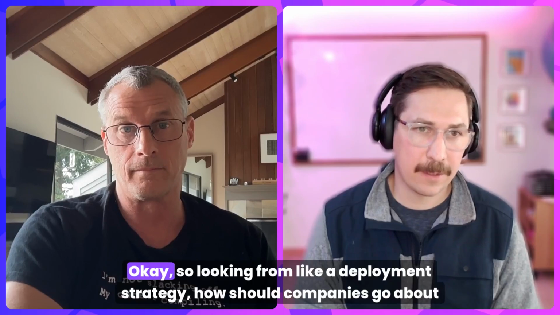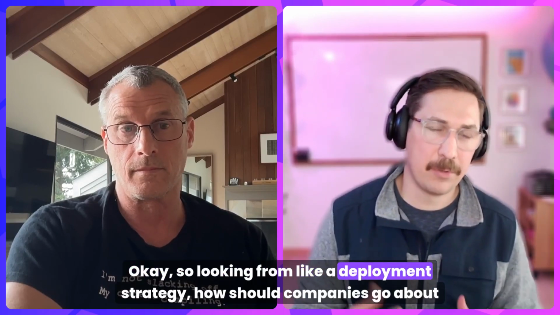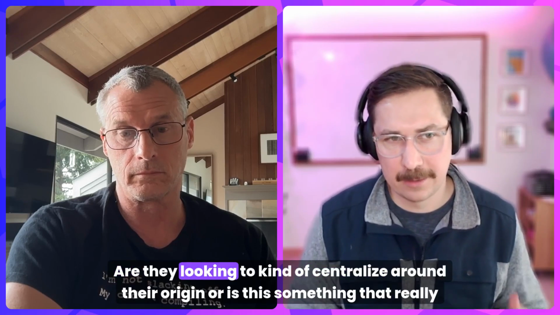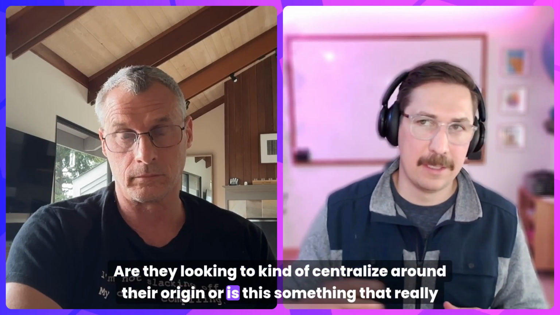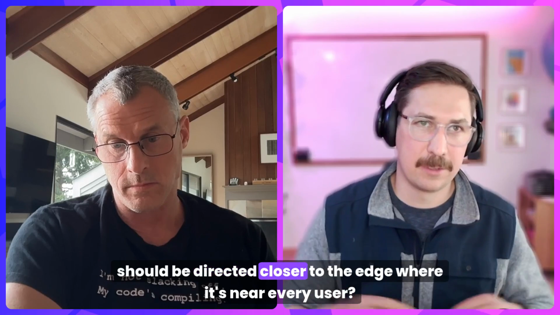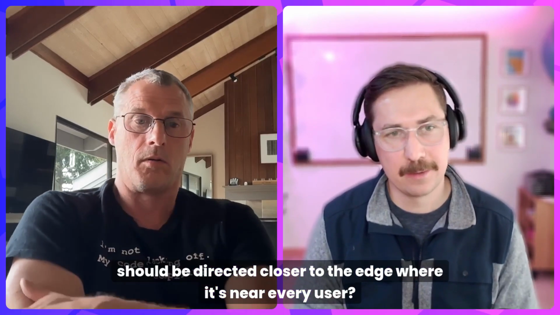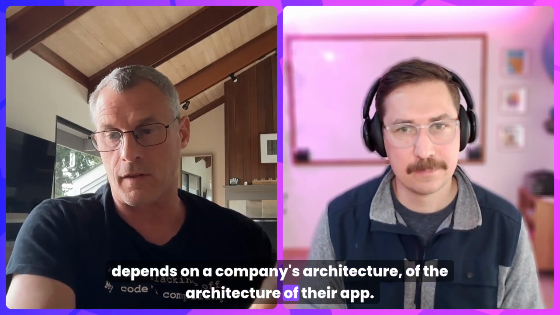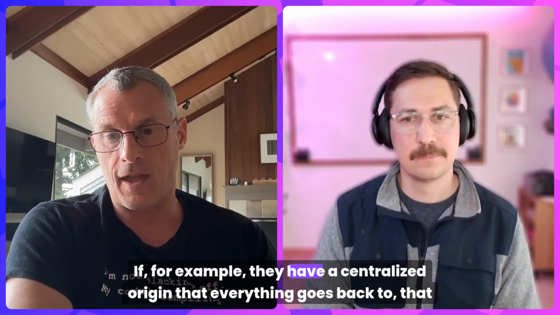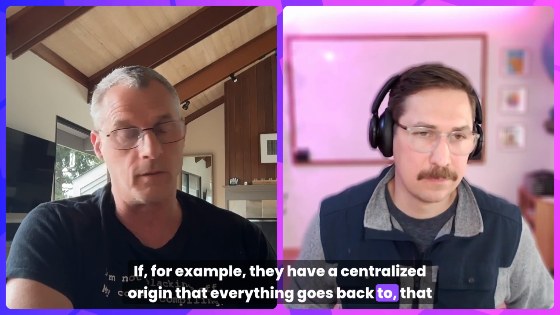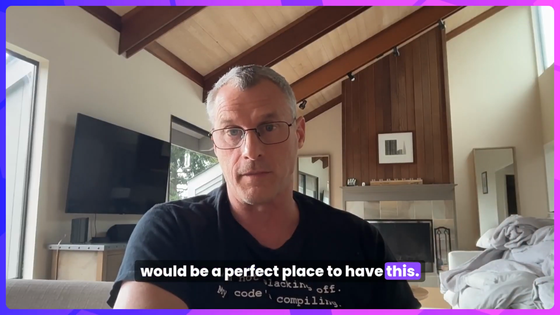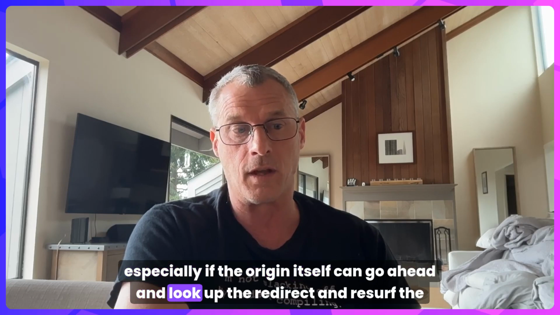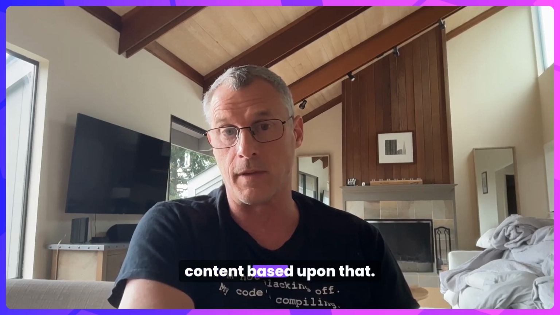Okay. So, looking from a deployment strategy, how should companies go about deploying this component? Are they looking to centralize around their origin, or is this something that should be closer to the edge where it's near every user? Well, that depends on a company's architecture of their app. If, for example, they have a centralized origin that everything goes back to, that would be a perfect place to have this, especially if the origin itself can look up the redirect and serve the content based upon that.